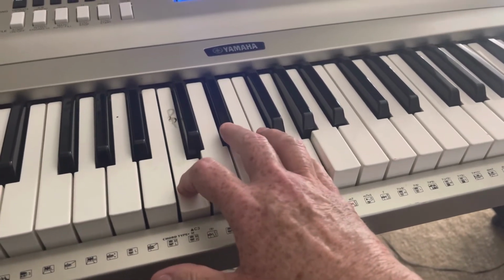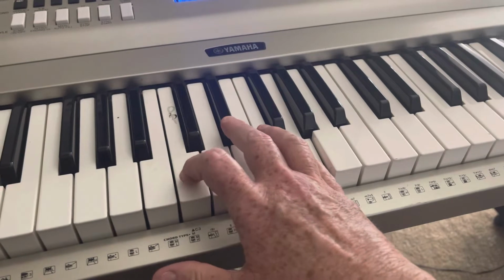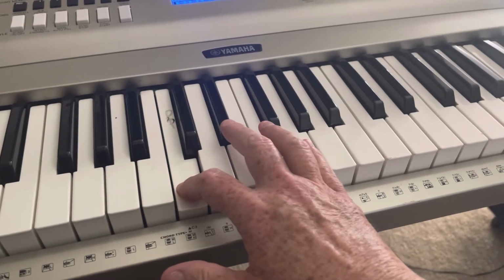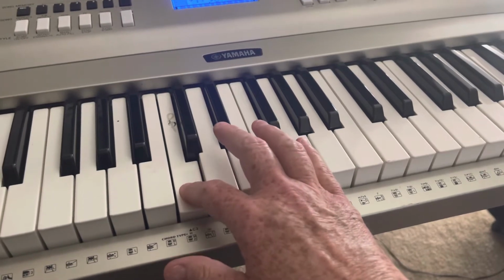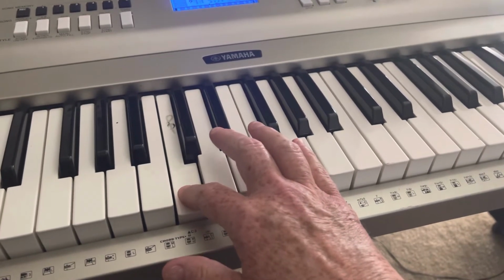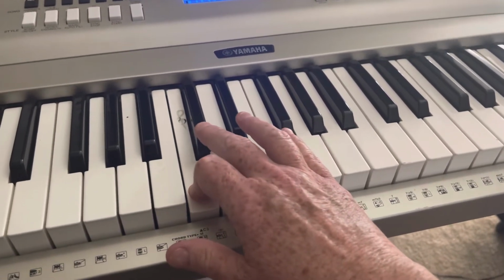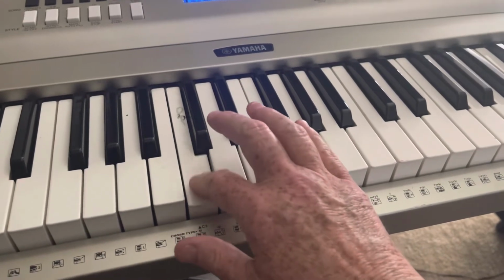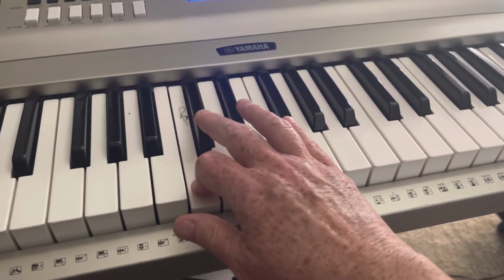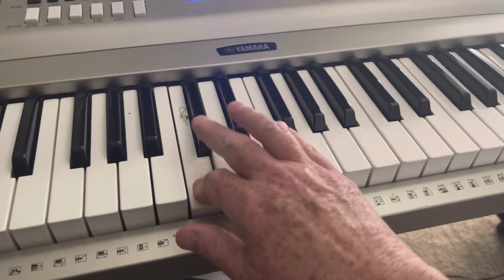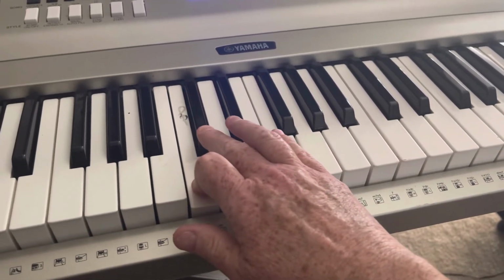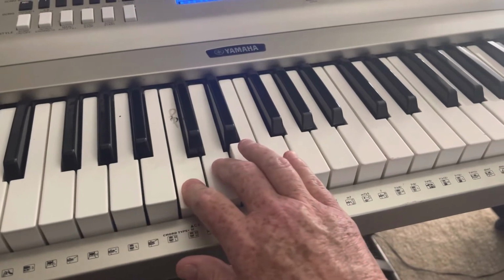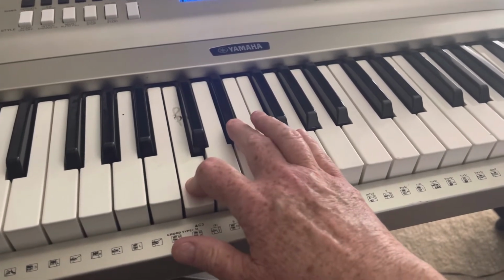So it's root note. Whatever key you choose, whatever note you choose, you take the name of that note, C, and you go 3 half steps. You don't count C, that's the root note, the name of the note. The next note is 1 half step, 2 half steps, 3 half steps.